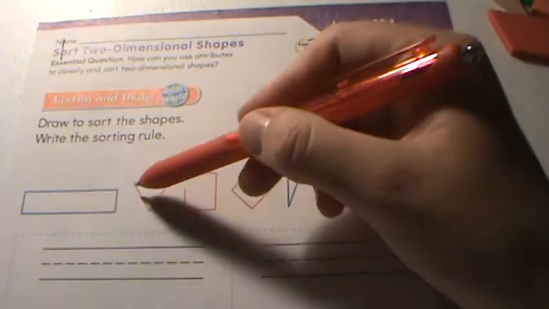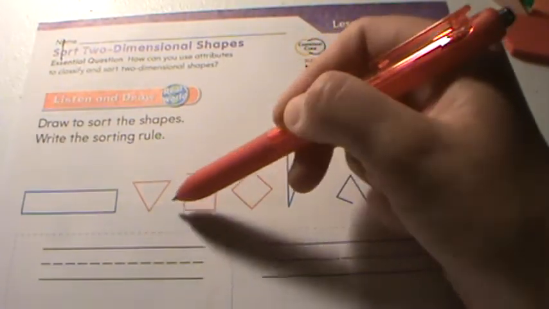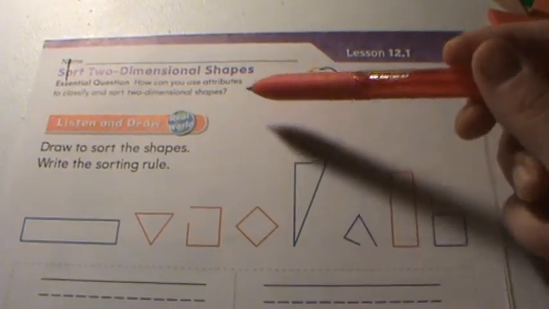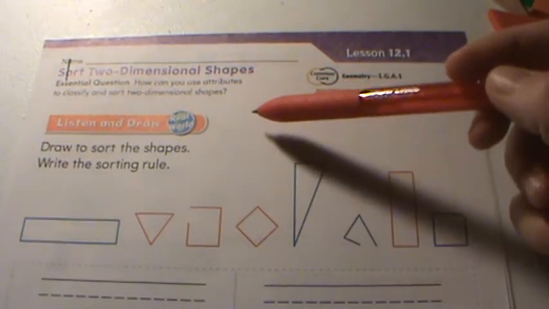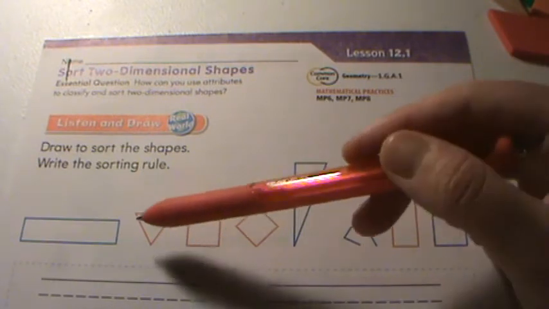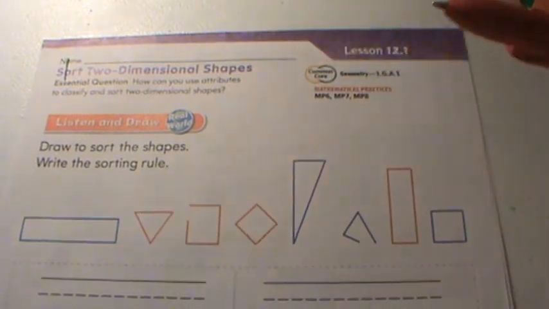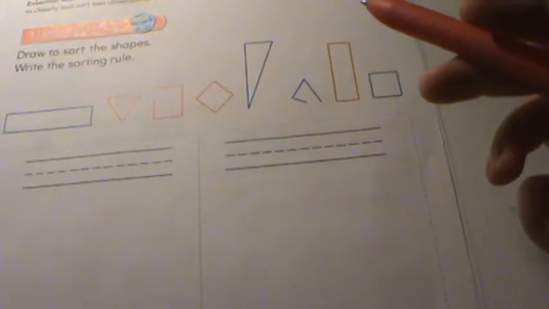A 2D shape is closed, so the lines all touch. You see how there is a gap here and here where the figure does not close all the way. So that is not an actual 2D shape because it is open. They have to be closed on all sides to be a two-dimensional shape.